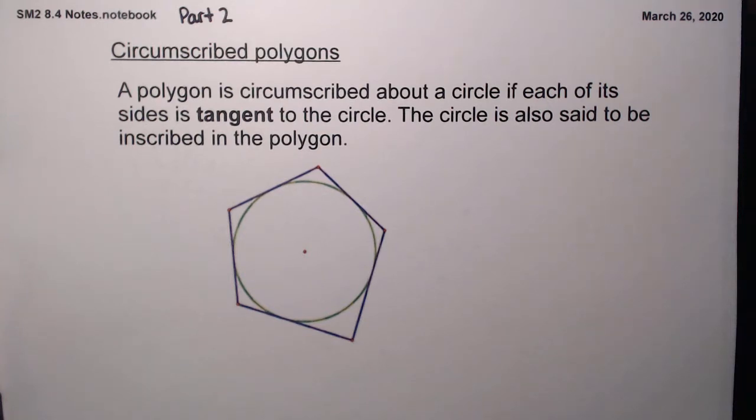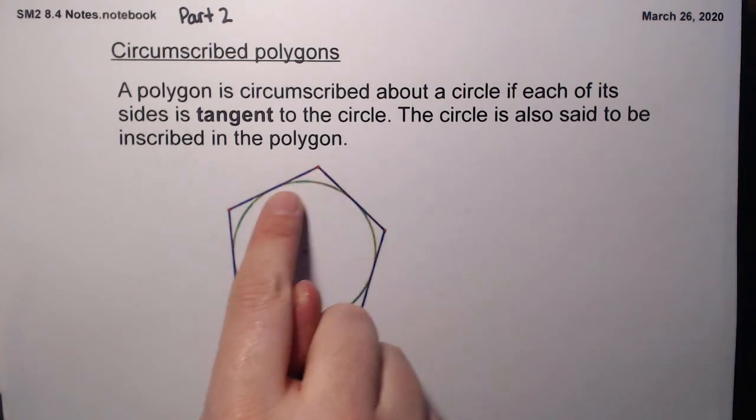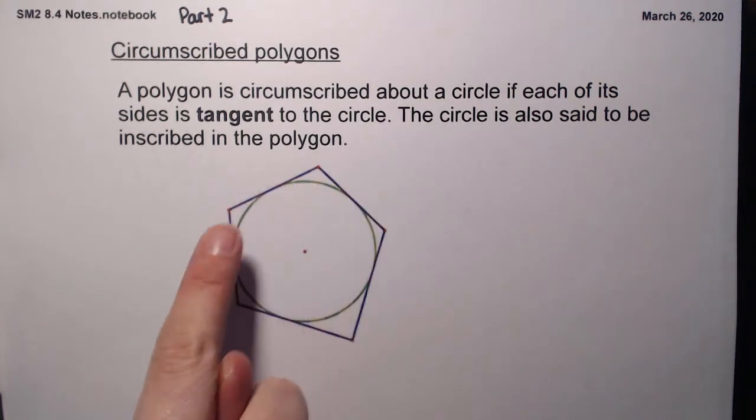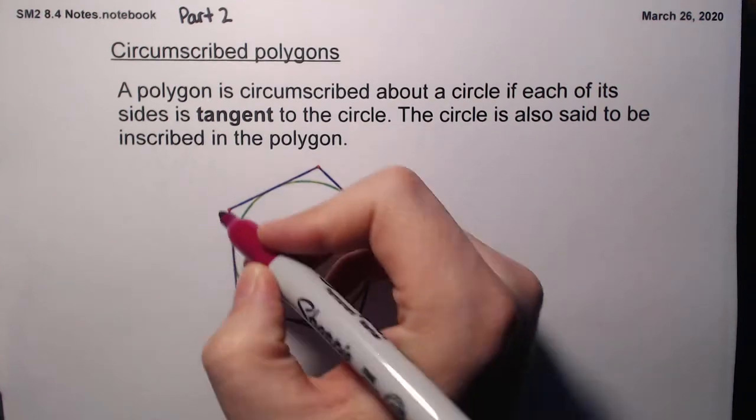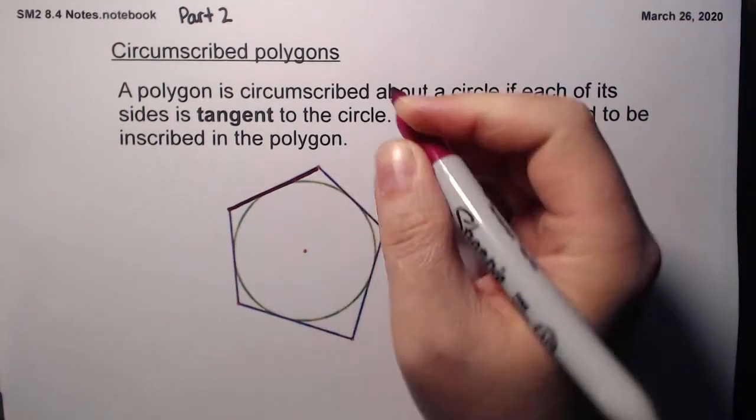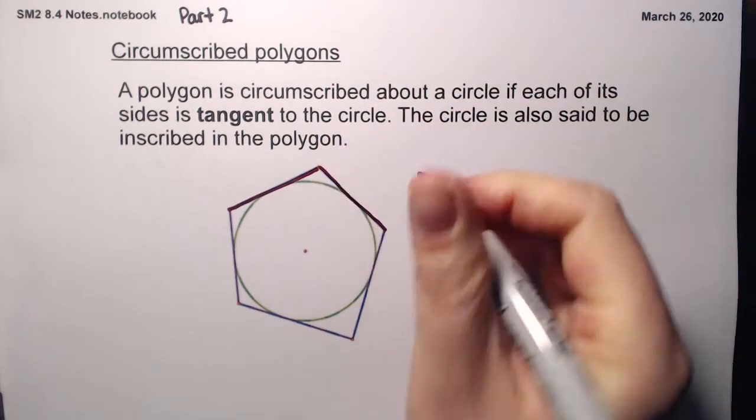This is part 2 of the 8.4 notes. So we're talking about tangent lines in this lesson. One thing I want to point out is that a polygon is circumscribed about a circle. So remember our polygon. In this case, this is 1, 2, 3, 4, 5. I have a pentagon here, and then the circle is inside of this pentagon.